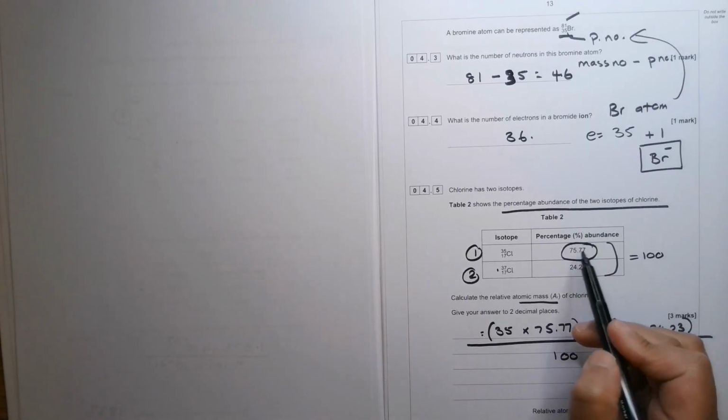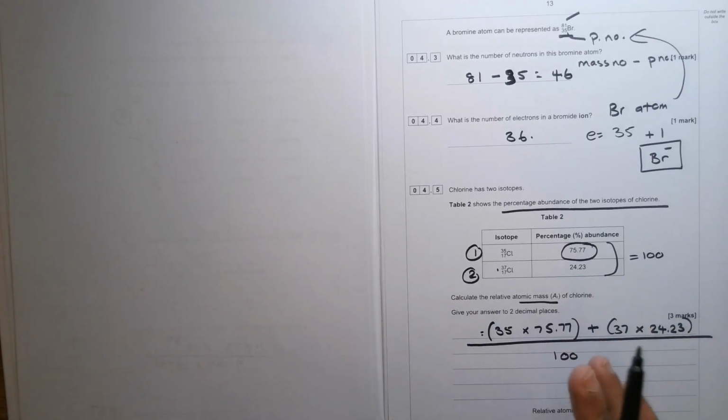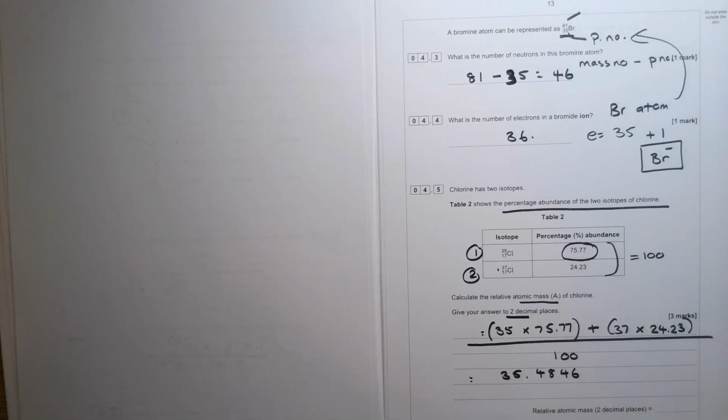But always remember, just to make your life easier, don't worry too much about adding these two numbers up. It is always divide by 100. So put those into your calculator. You should get 35.4846, 2 decimal places. So it's 35.48.